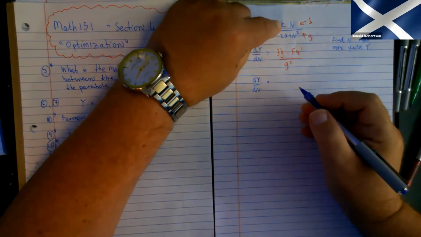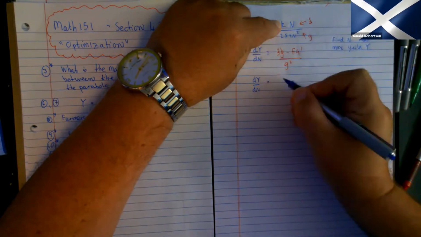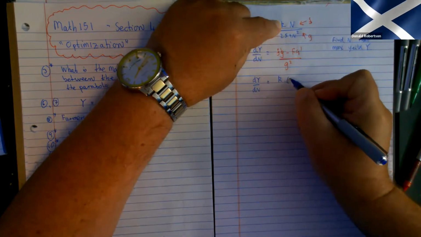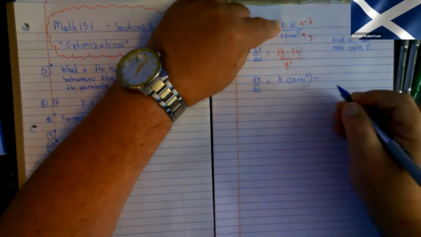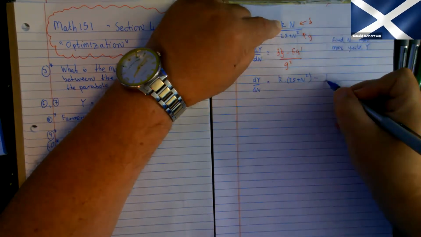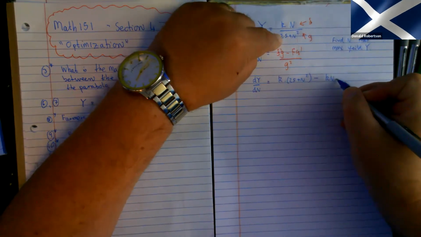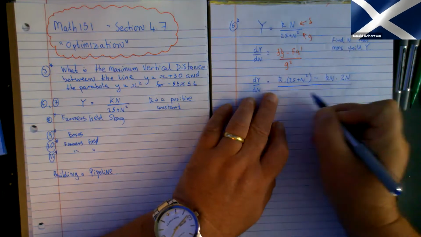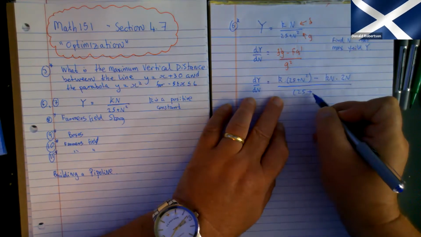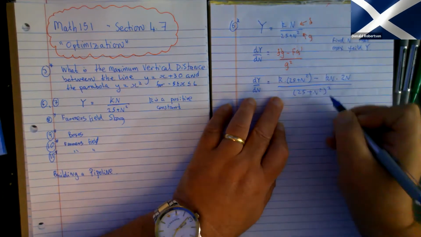If you differentiate kn with respect to n, you get k. You leave g alone, take away, you leave the top one alone and differentiate the bottom, and then the whole thing in the bottom gets squared.